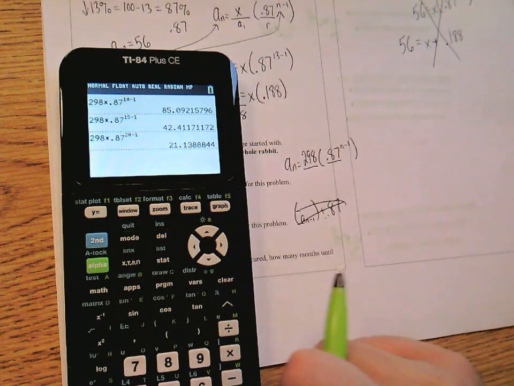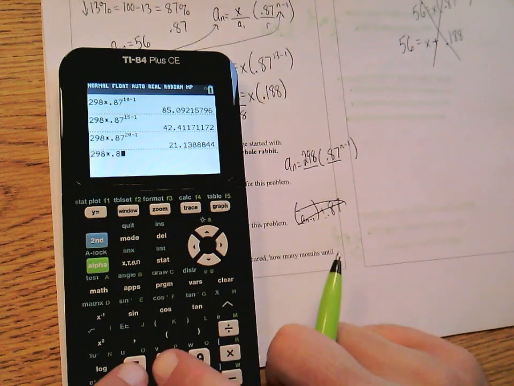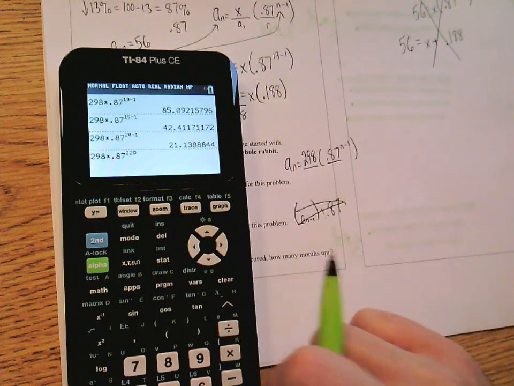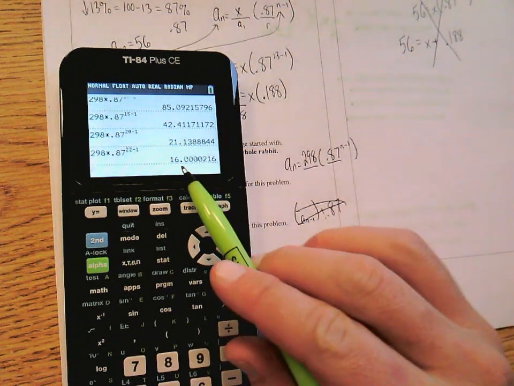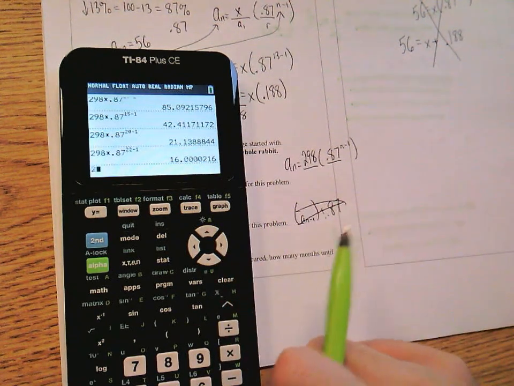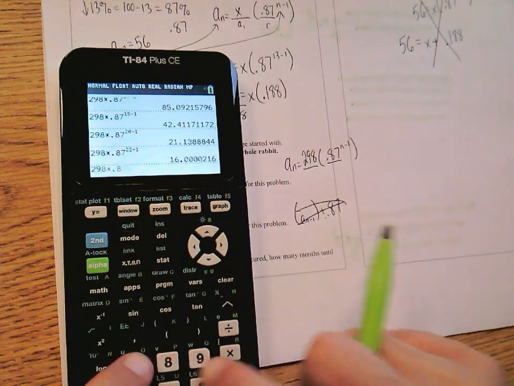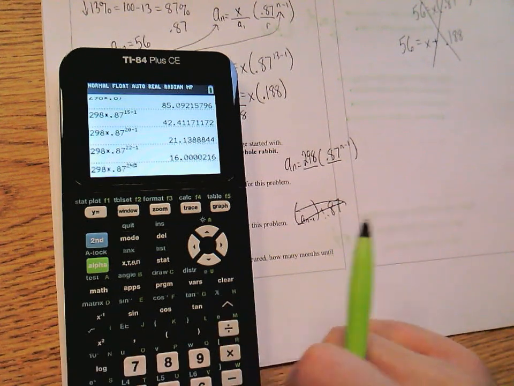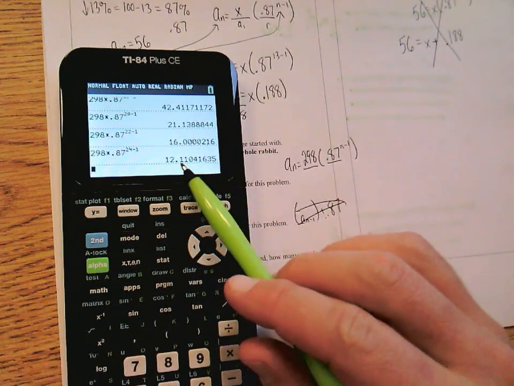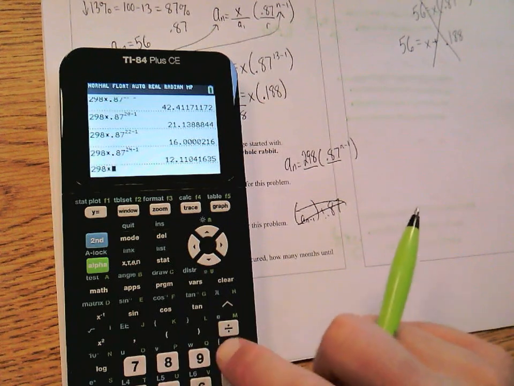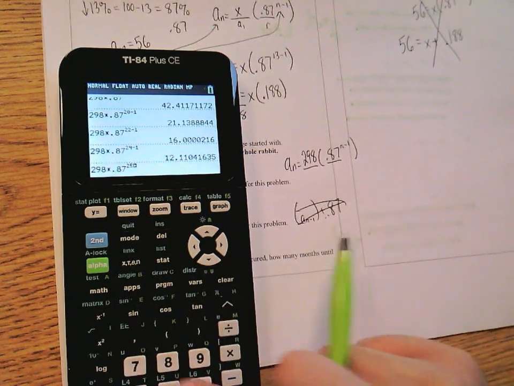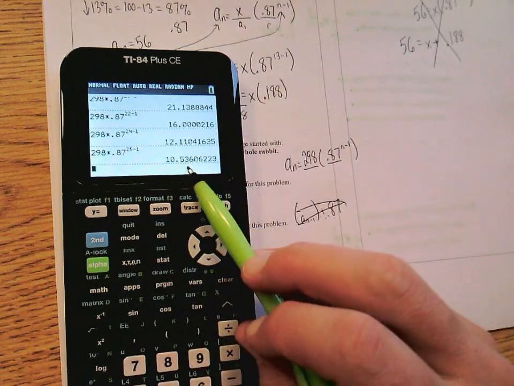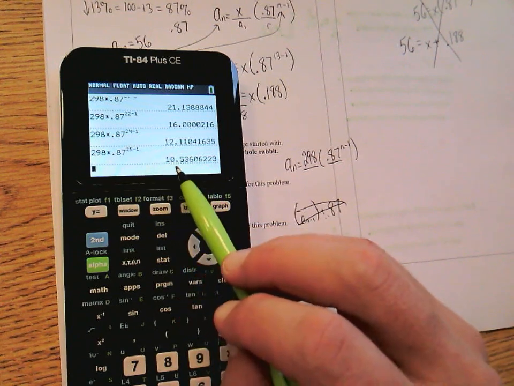298 times 0.87 raised to the power of, let's just say, 22 minus 1. Look at that, 16, getting even closer. 298 times 0.87 raised to the power of, let's just say, 24 minus 1. Closer. 298 times 0.87 raised to the power of 25 minus 1. There we go. On my 25th month, I'm at 10.5.